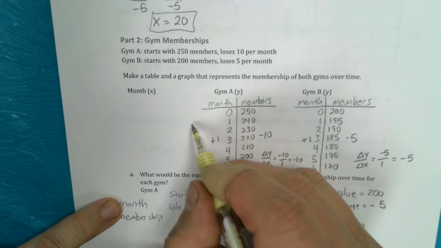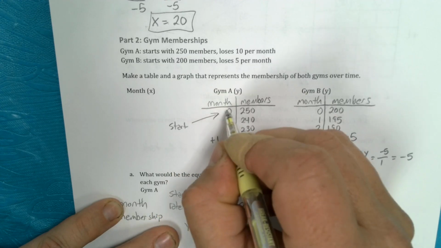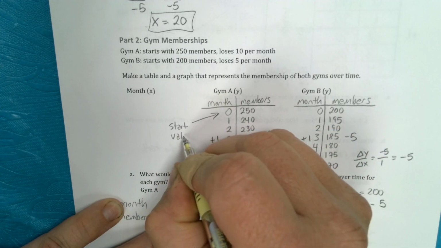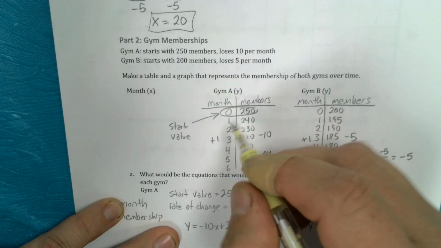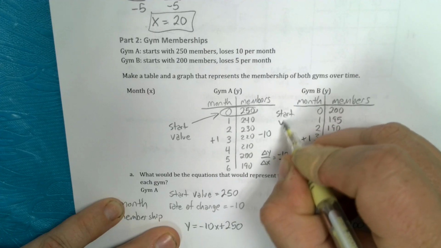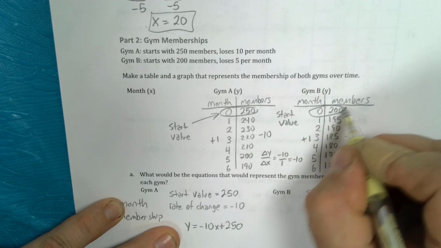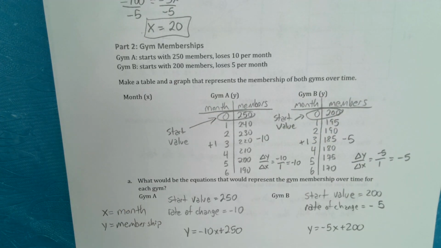We can see that the start values are up here at the top, where the months are x equals 0. So here's the start value row. The start value is 250. And same thing here, the start value is going to be on row 0. So right there, 200 for one and 250 for the other.